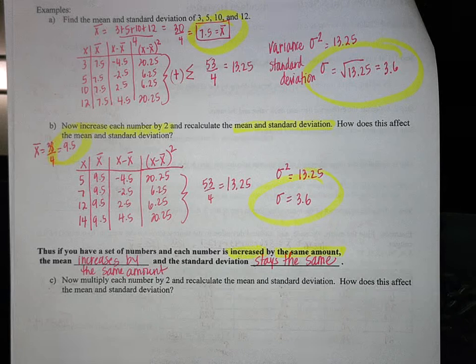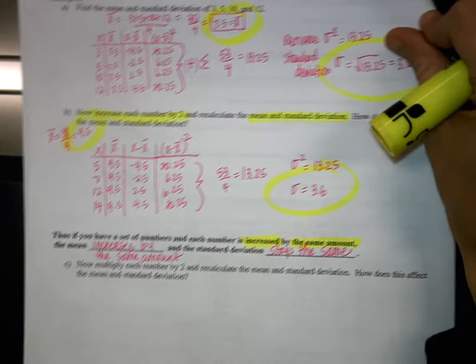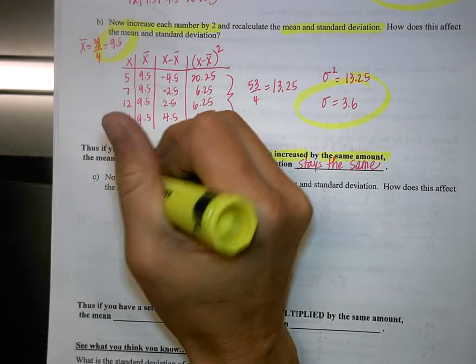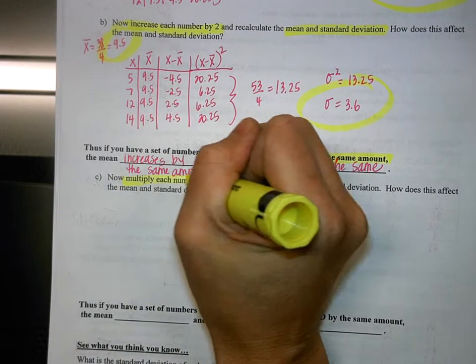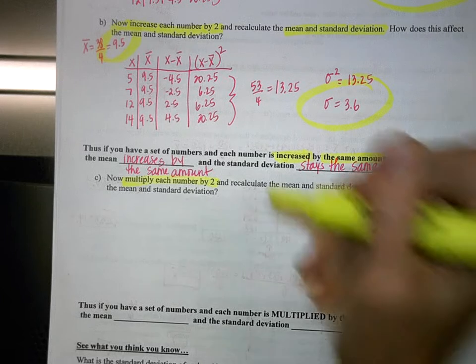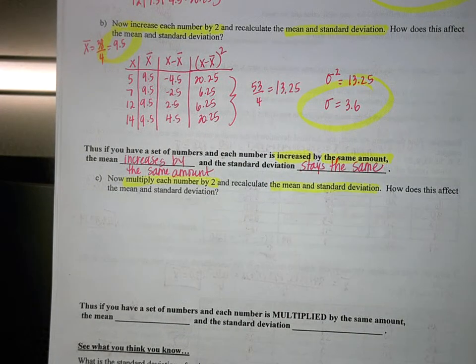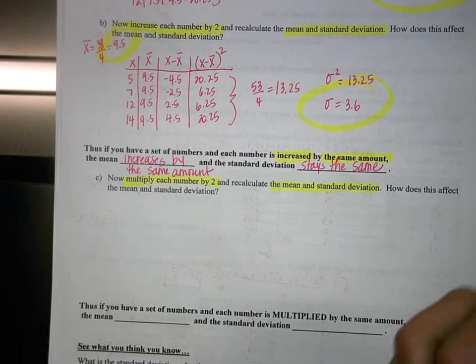Now we're going to do something different. Instead of increasing by 2, we're going to multiply each number by 2 and then recalculate the mean and standard deviation. So this time instead of adding 2, we're going to multiply by 2, exactly, from our original numbers in A.